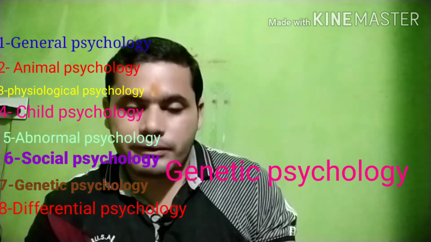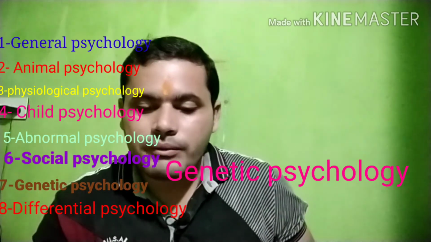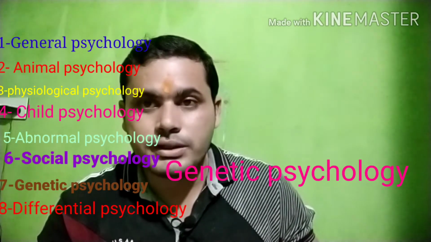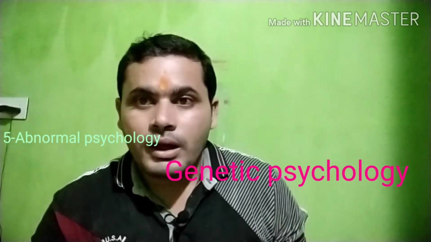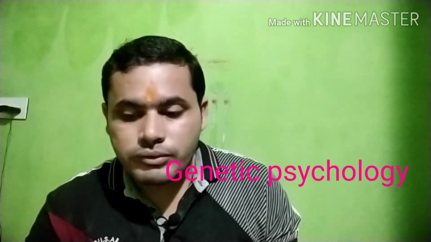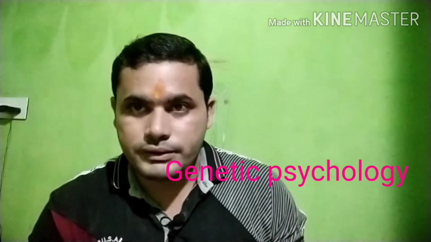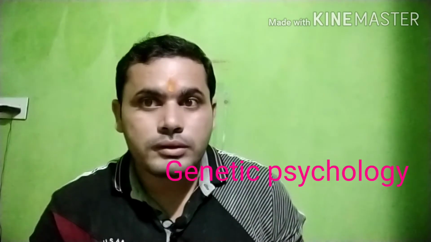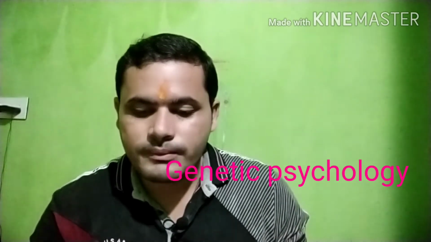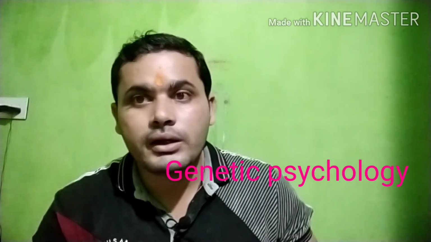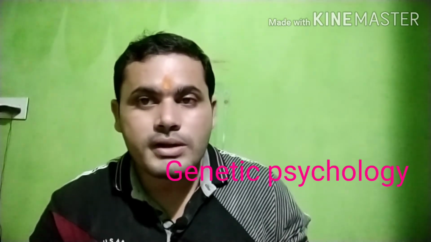Then genetic psychology. It studies behavior as it develops from birth through childhood, adolescence and maturity to old age. This branch studies how behavior starts from birth to old age and how it develops through different stages. It also describes in detail the influence of heredity on growth, how heredity influences growth.